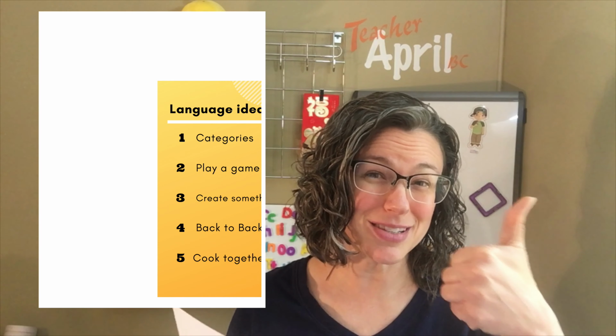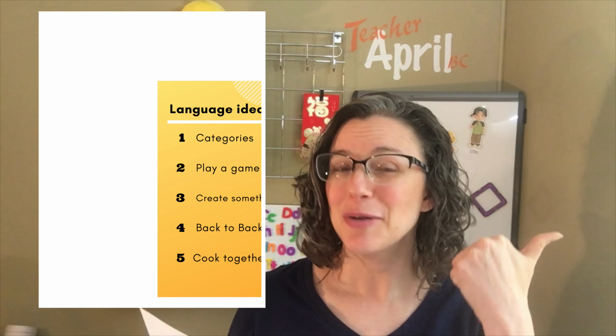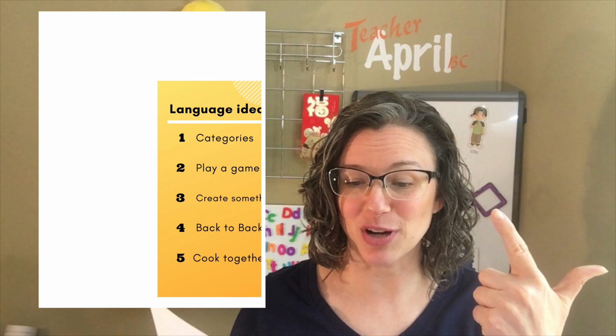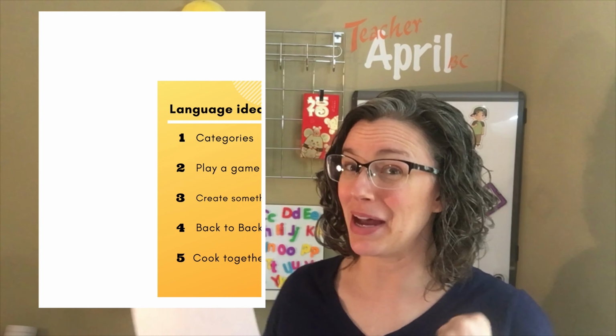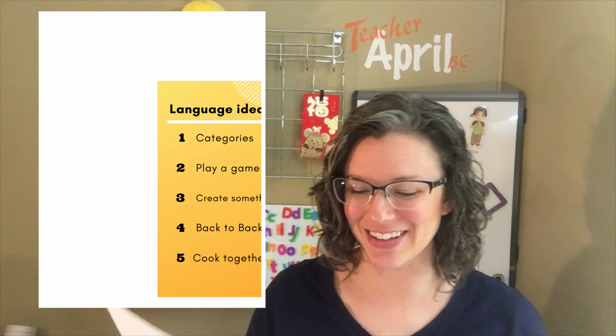So I hope that's a couple of language enrichment activities that you can do with your family while we are at home together. Remember, you can do sorting with categories or naming things in categories, play a game and have your child explain the process, create something artistic and have your child explain how they did it, and play the game of sitting back to back and drawing art together. I hope this gives you a couple of ideas.